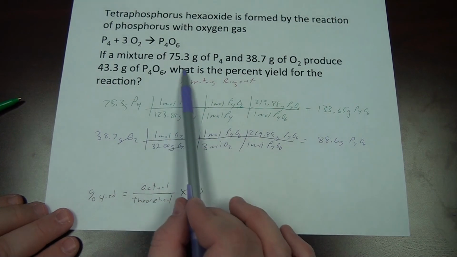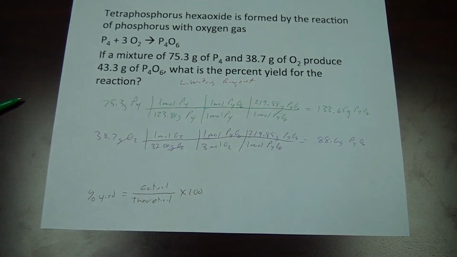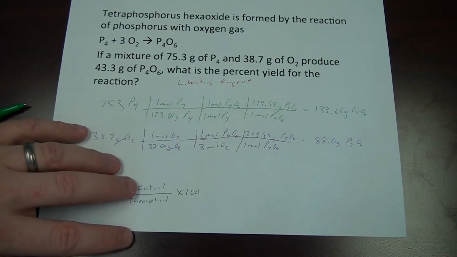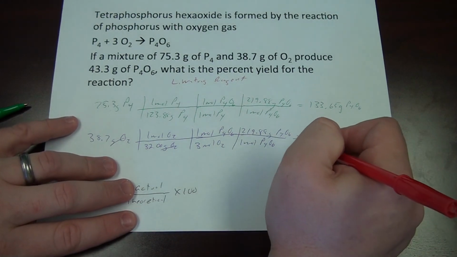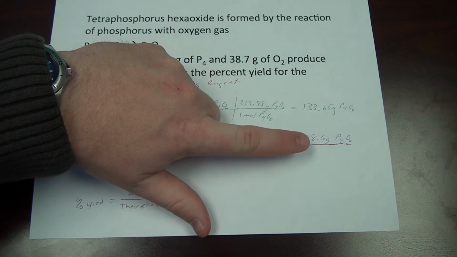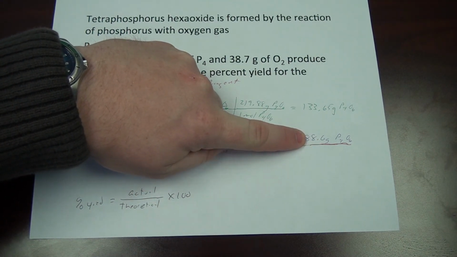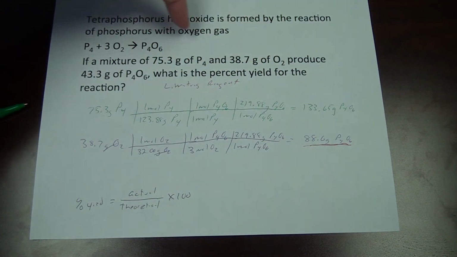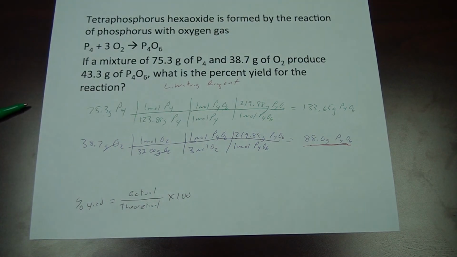Based on the mixture, the theoretical yield is going to be the smaller amount, the limiting reagent result. So this value, this is the smaller amount, so this is the amount that's going to be produced, which is the theoretical yield for this reaction under these conditions.